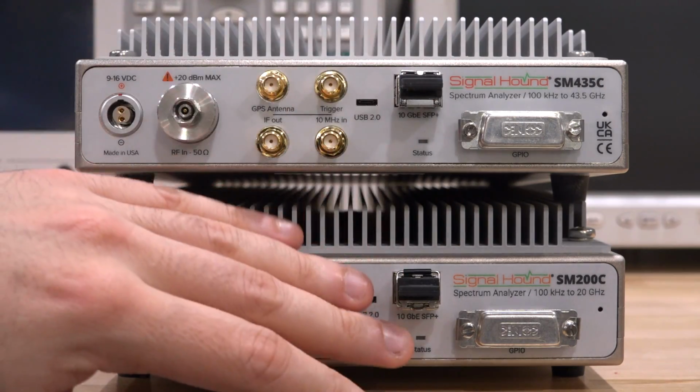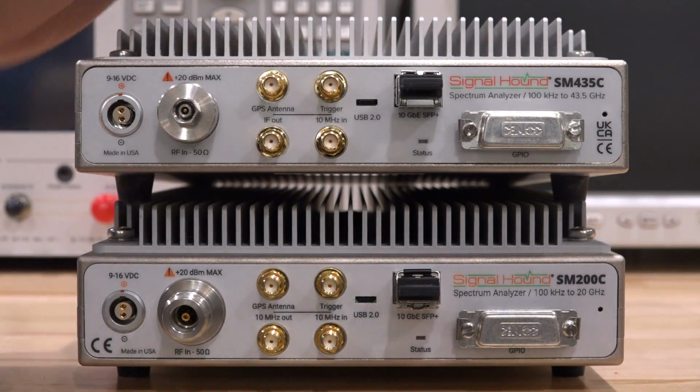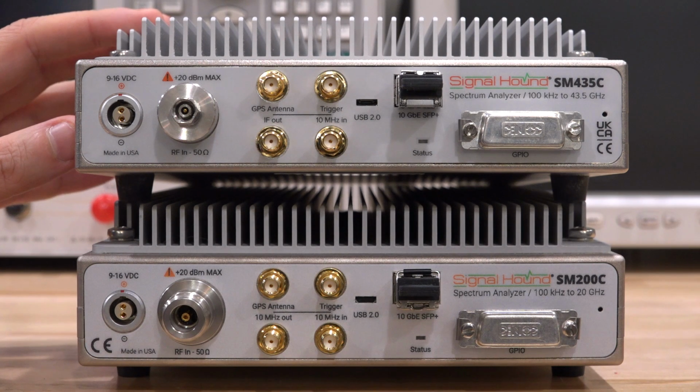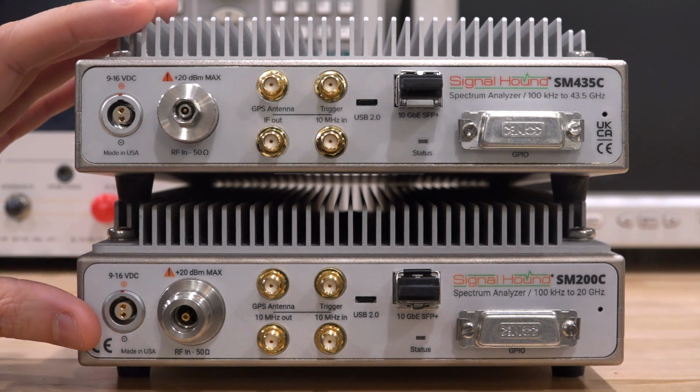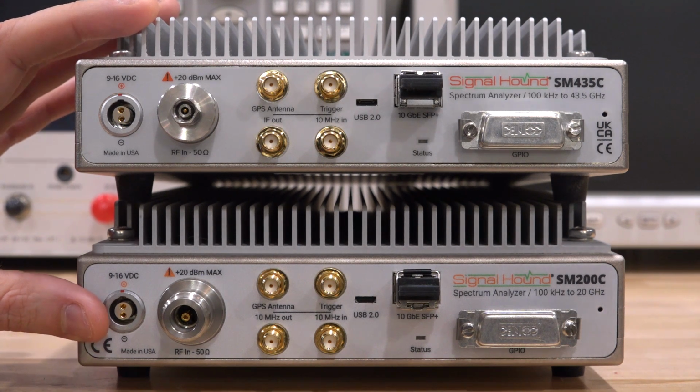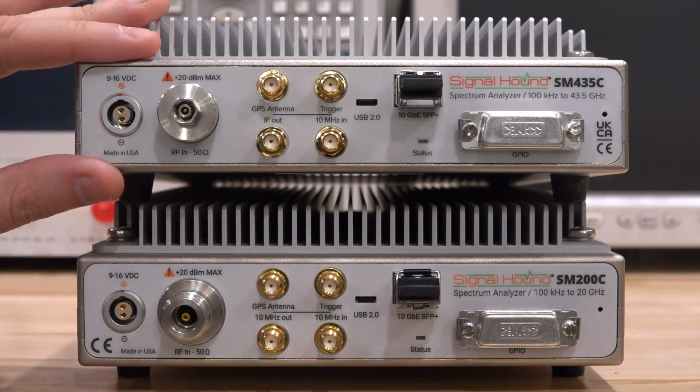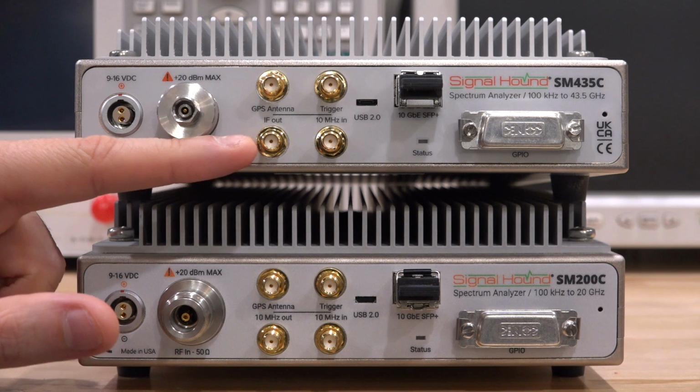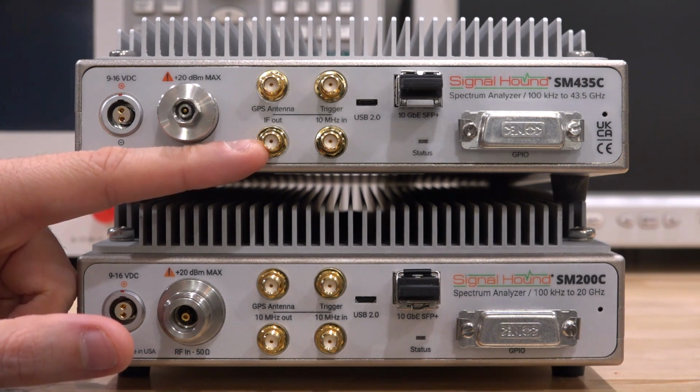And we have the same 10 gigabit Ethernet optical interface because these are both the C revisions of these instruments. Power supply is the same. We have the same IOs for 10 megahertz and so on. Now, there is one other difference here, which I'm excited about in testing, is that the 435C now gives you a wideband IF output for frequencies above 20 gigahertz or 24 gigahertz or so, and that allows you to digitize directly from here an 800 megahertz wide channel for the millimeter wave frequency range.